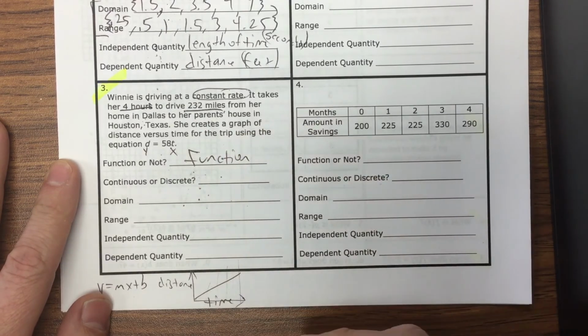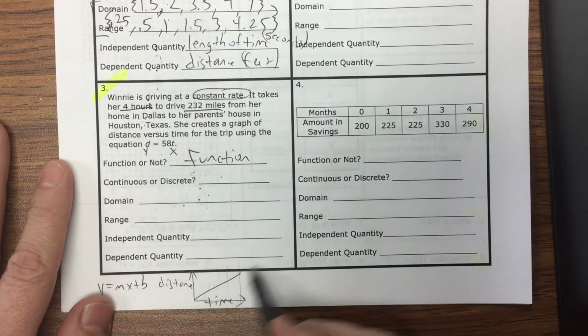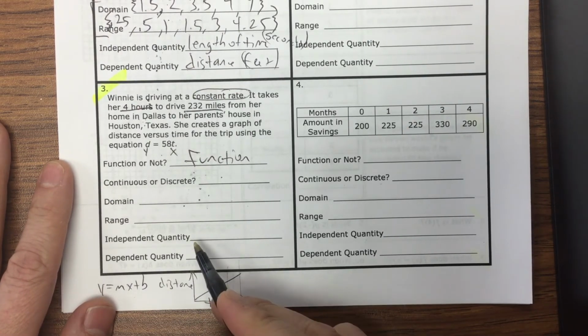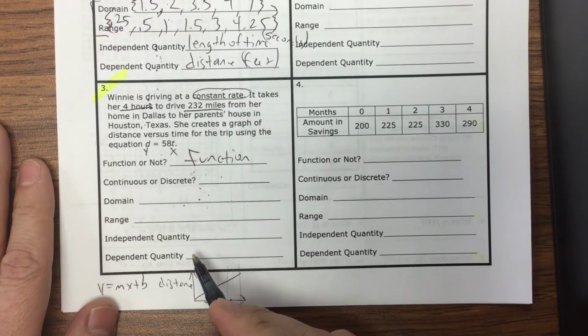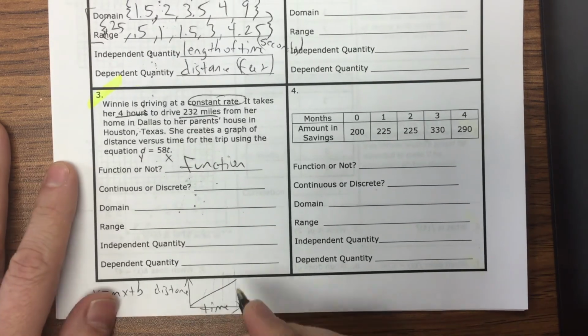Is it continuous or discrete? Well, not only are you traveling every hour, but you're traveling every minute, every second, every millisecond in between. And not only are you traveling every mile, but every foot, every inch, every tiny fraction of distance in between. So that's continuous.